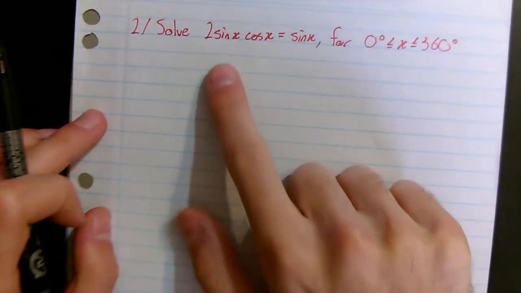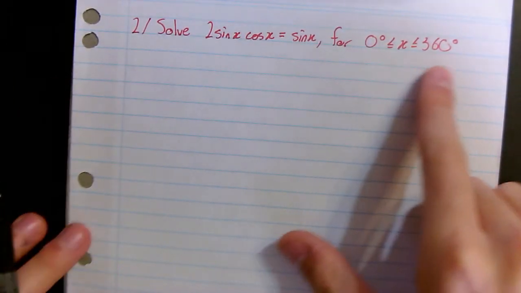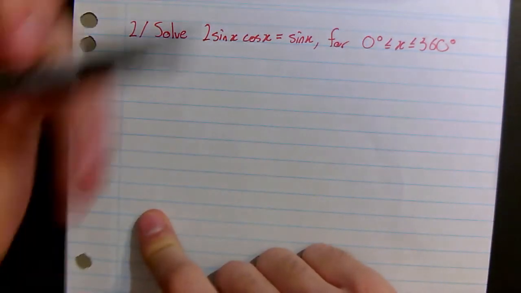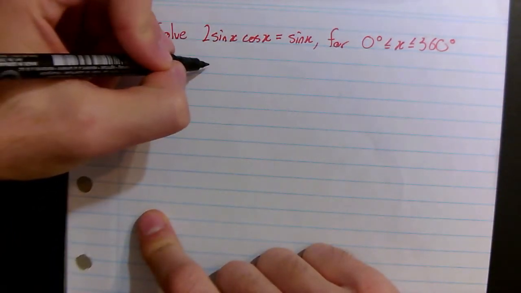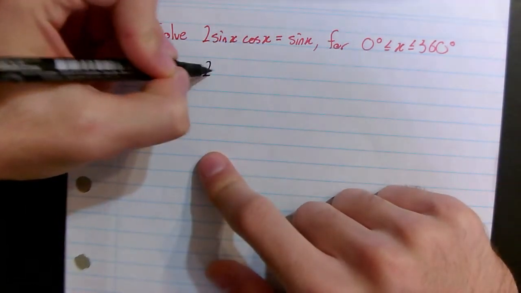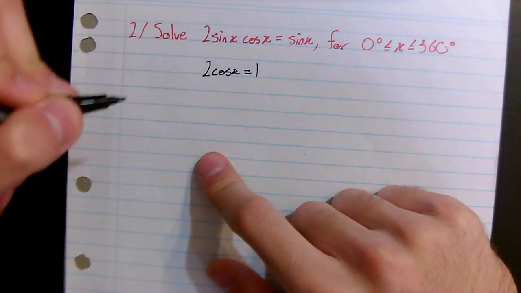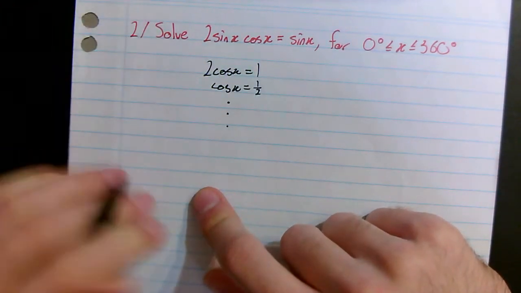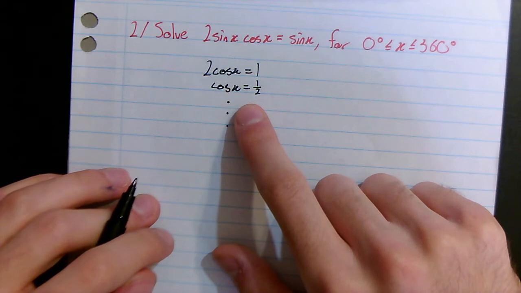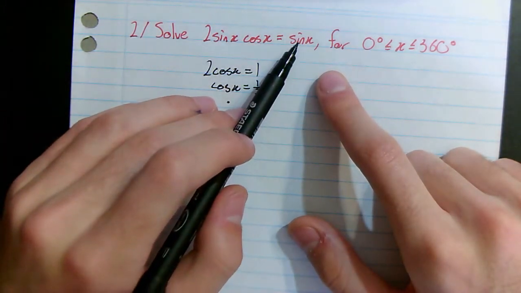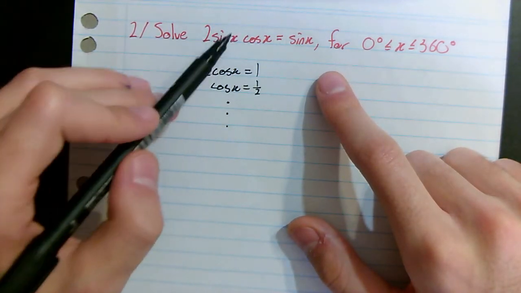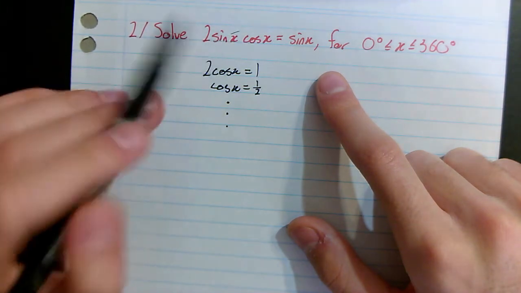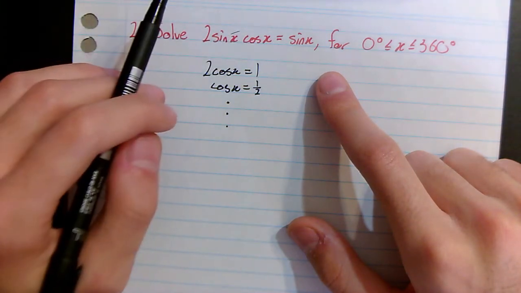So the next question we look at is something like this. Solve 2 sine x cos x equals sine x for 0 to 360. A common mistake that students make is to divide by sine x and then say that 2 cos x equals 1, and then go cos x equals a half, and then go from there. Now this is incorrect, and the reason why is because when you divide by sine x in this case, we're eliminating this sine x, which in turn eliminates solutions.